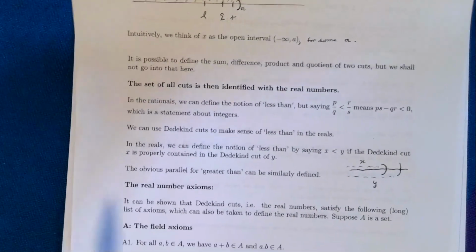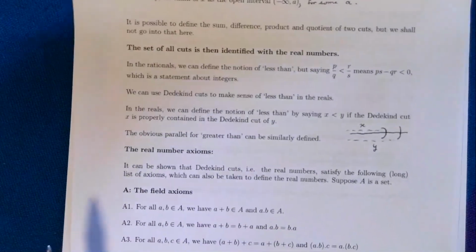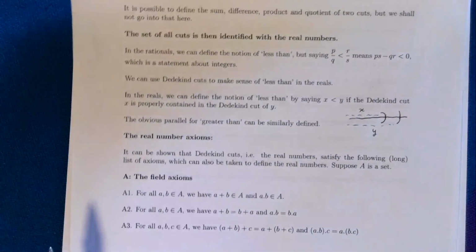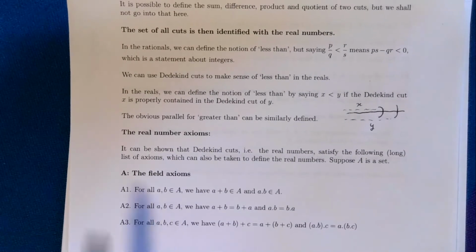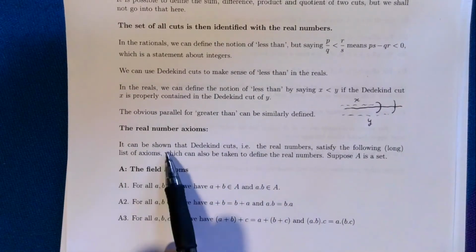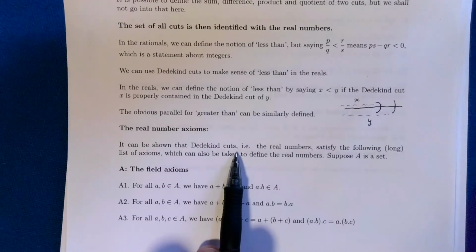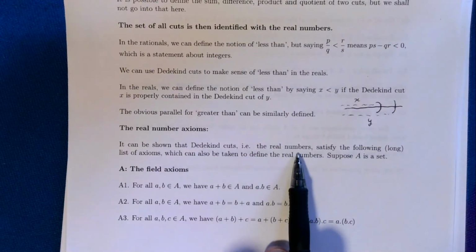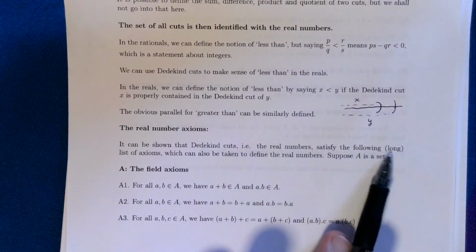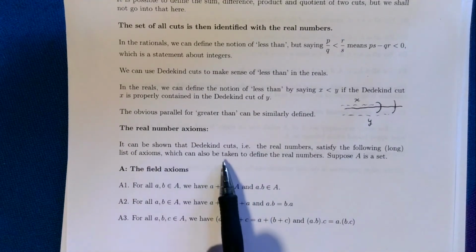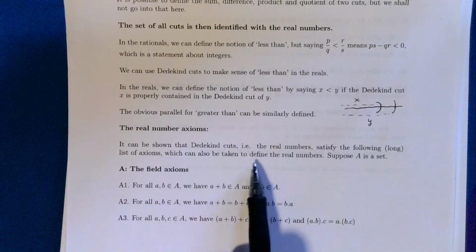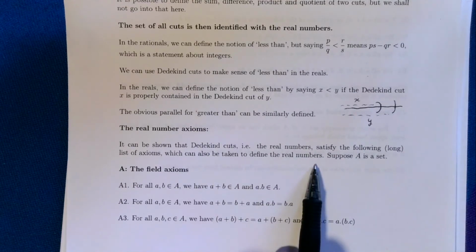Now, I said I'd go through all the axioms. You don't need to remember any of the axioms, but I'll go through them because I want you to see how this works. It can be shown that Dedekind cuts, i.e. real numbers, satisfy the following long list of axioms, and you can also take these axioms as defining the real numbers, but as I mentioned before, there are issues then about consistency and uniqueness.